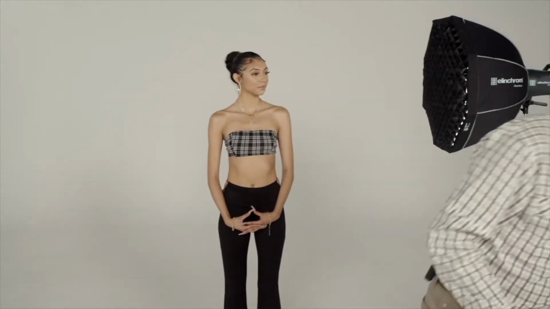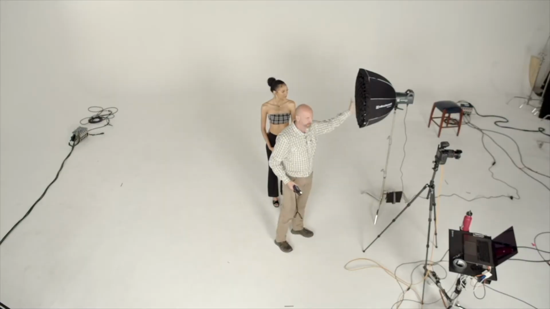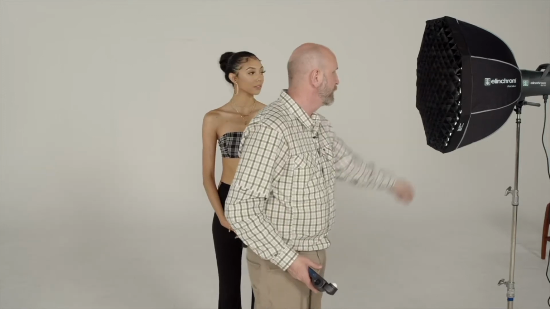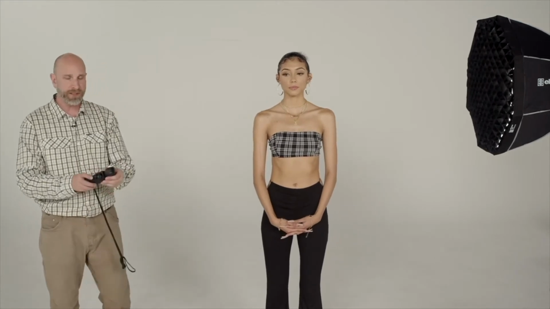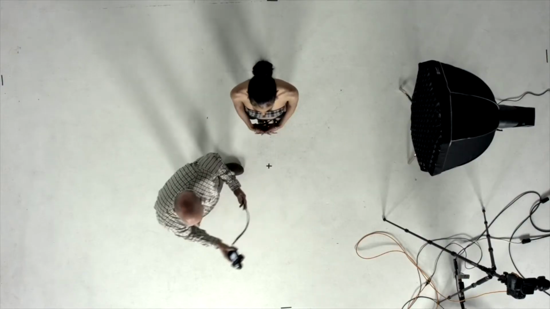The way this works, it's a really fun exercise, is I will set up a single source of light. This is an octabox, a small octabox with a grid on it. It's about 3 feet from Shayla right here. Then I'm going to meter this. I want it to meter at about F8. So I'm going to meter that to the light. And I got lucky. It meters exactly at F8.